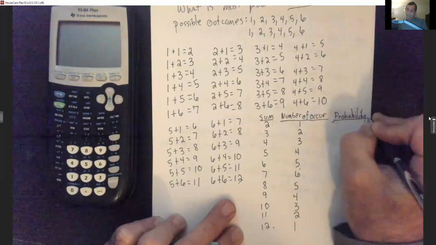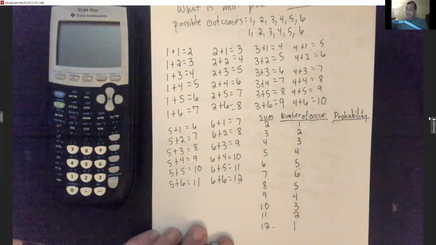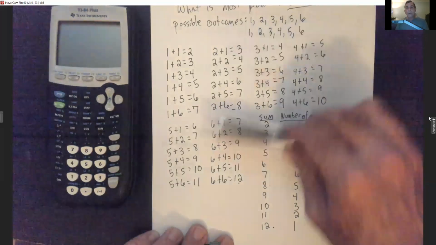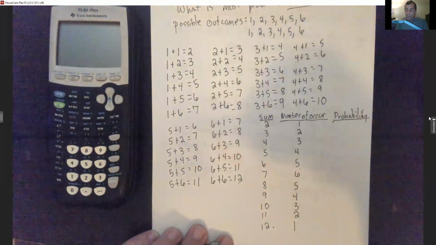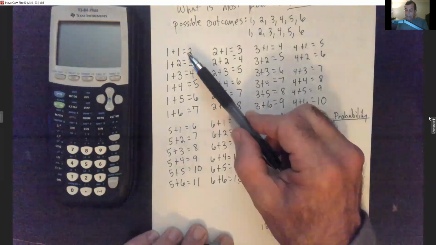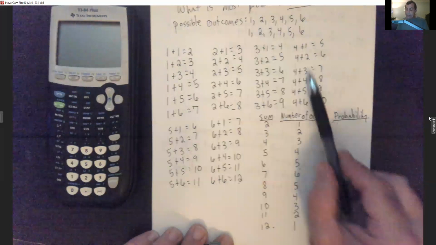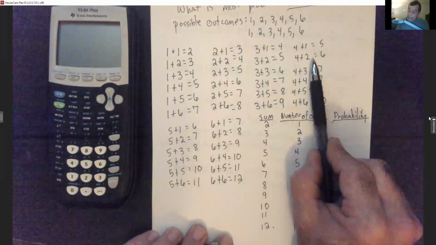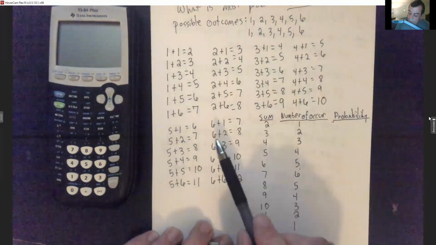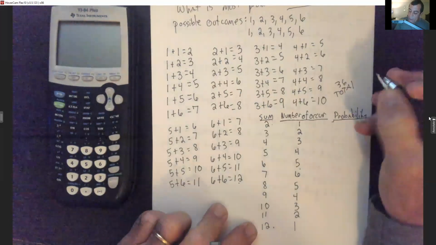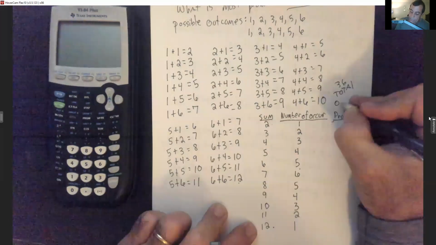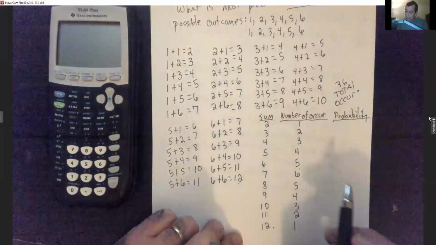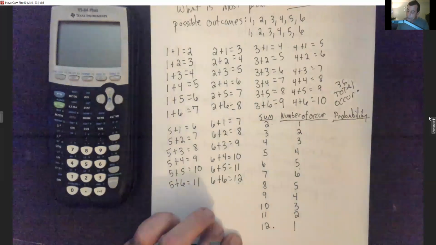So first of all, we know how many times they occurred, but now to find the probability, we've got to figure out how many total cases there are. So 1, 2, 3, 4, 5, 6. There's 6 for each column I got. 6, 12, 18, 24, 30, 36. There is 36 total occurrences. Okay? So to find the probability, we take the number of occurrences, divide by the total number of occurrences.